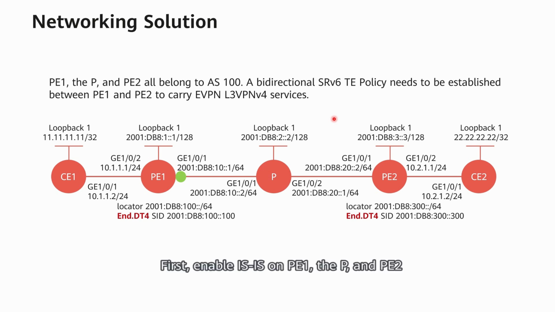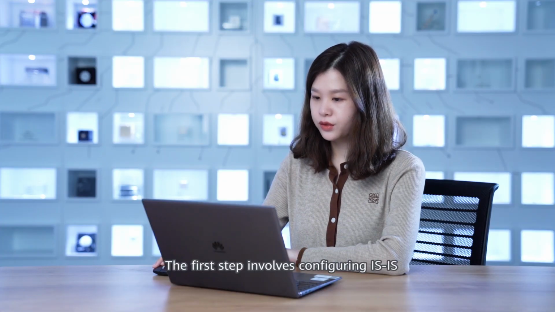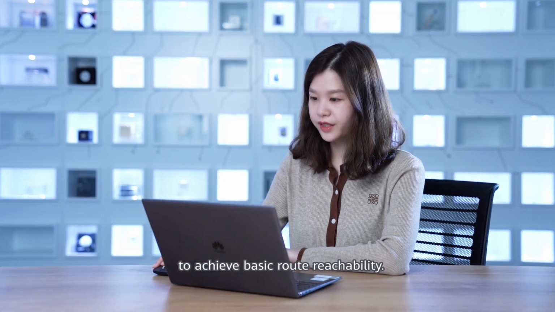First, enable IS-IS on P1, the P, and P2 to achieve basic route reachability. Second, configure an SRv6 policy between P1 and P2. Third, configure a BGP EVPN peer relationship between P1 and P2 to advertise routes between C1 and C2. The first step involves configuring IS-IS to achieve basic route reachability.